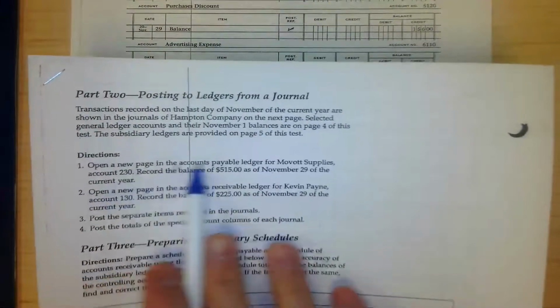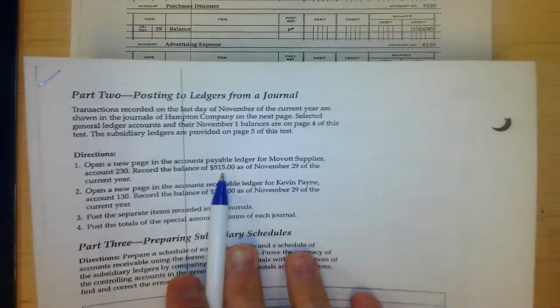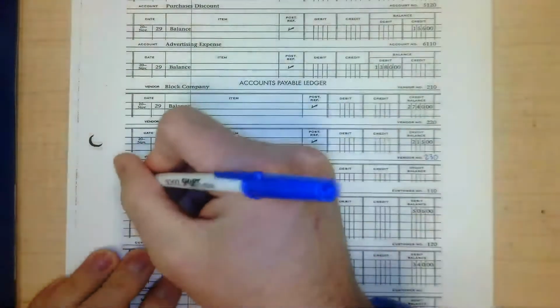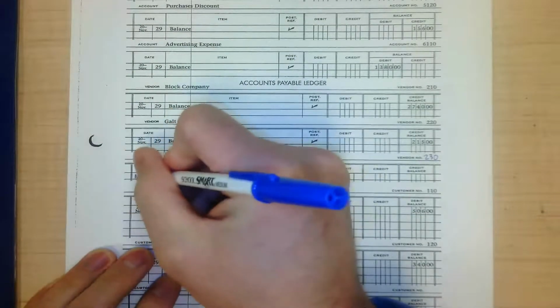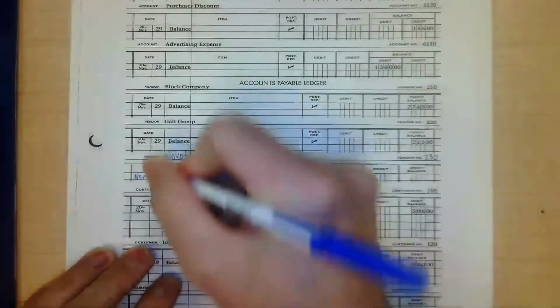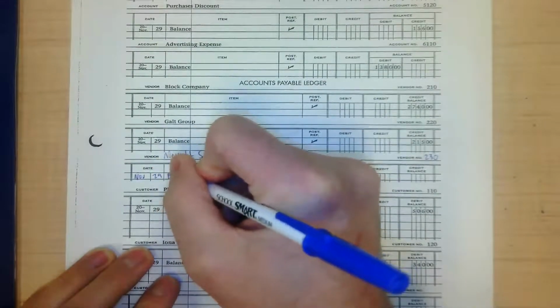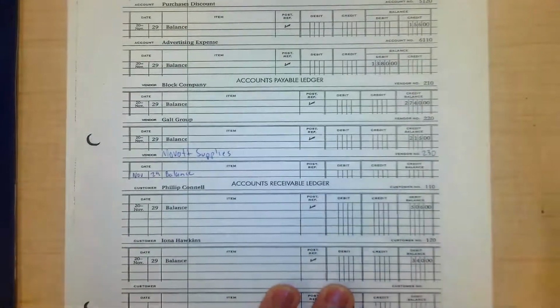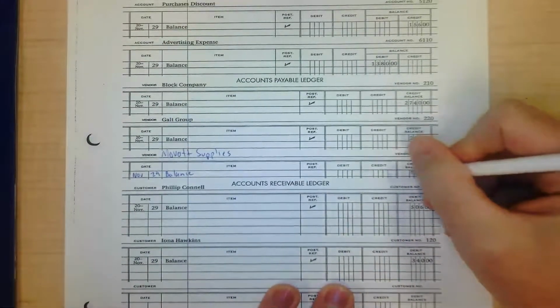They state the balance is 515 on November 29th. So the date, Nov 29, balance, and it is a credit balance of 515.